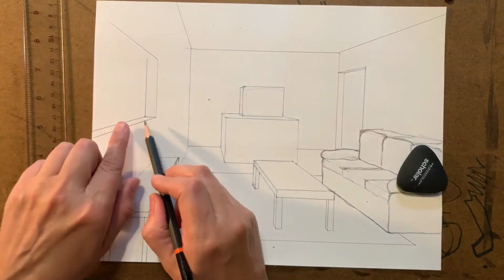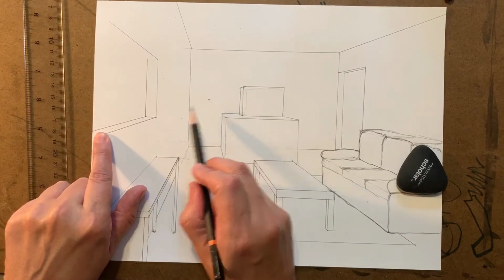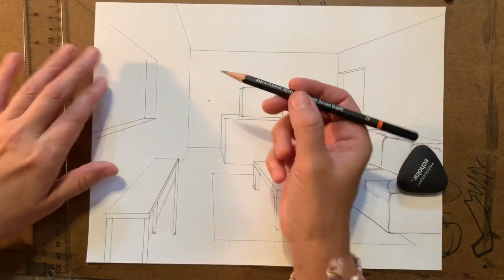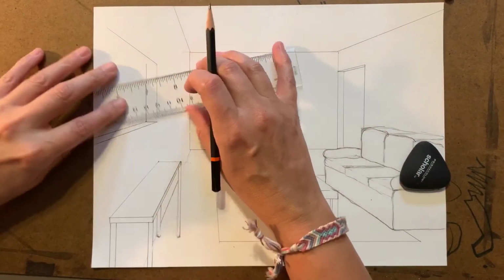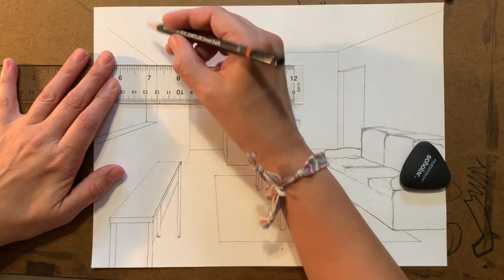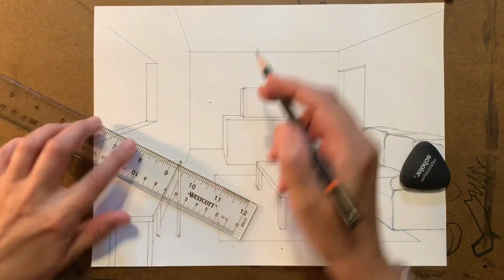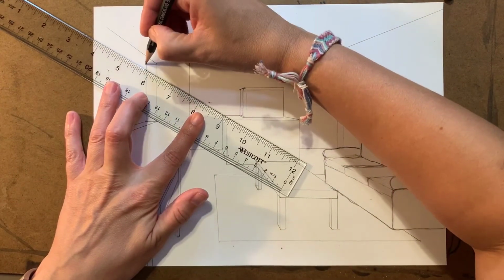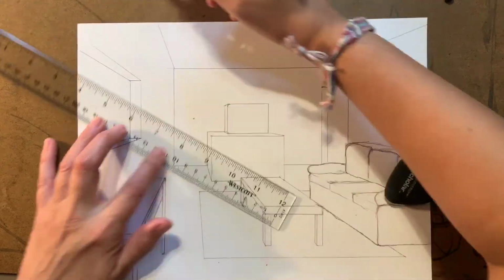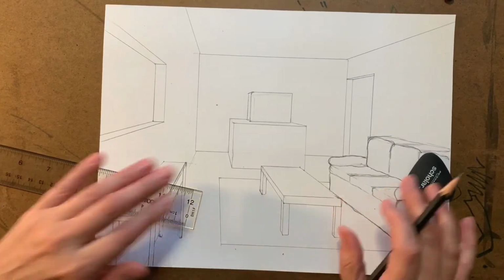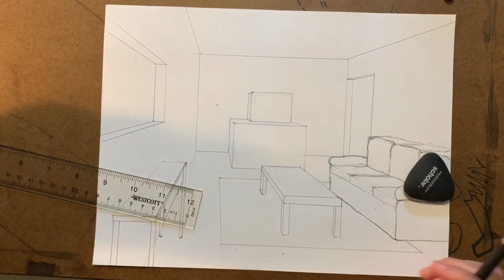Because the bottom is below the vanishing point, that means we can see it. The top is above our vanishing point though, so we can see that too. So I need to draw a horizontal line right here. And then I can line this corner up with the vanishing point and draw the top. And now I have this little opening area right here.